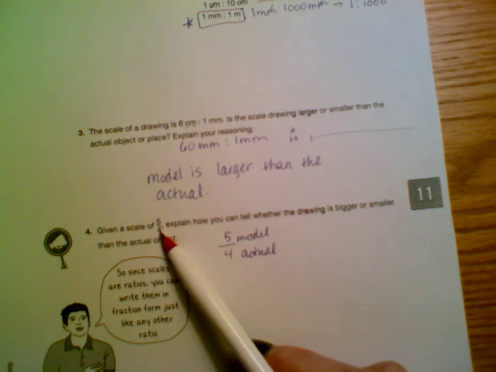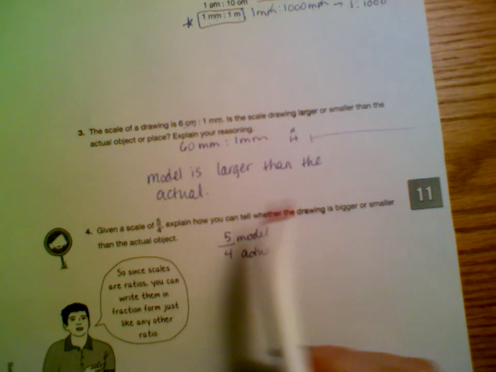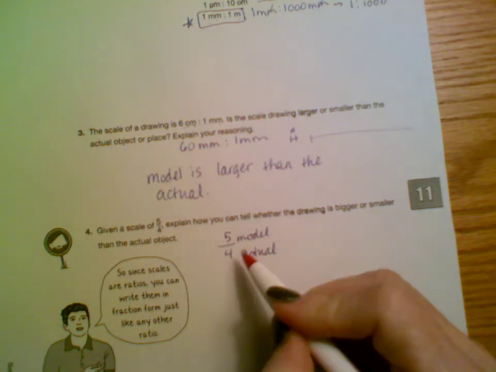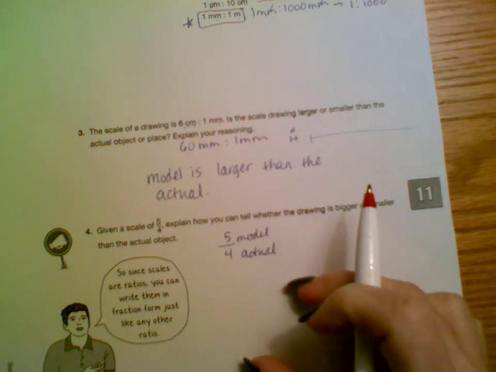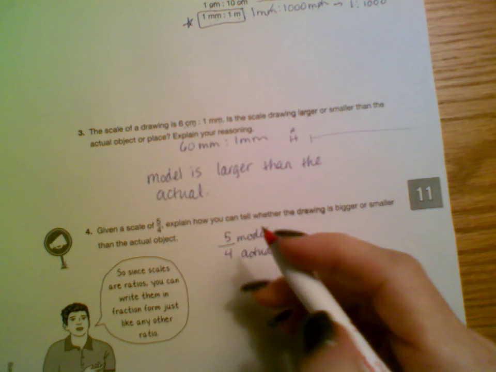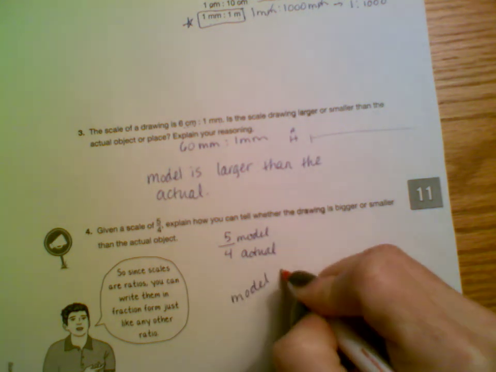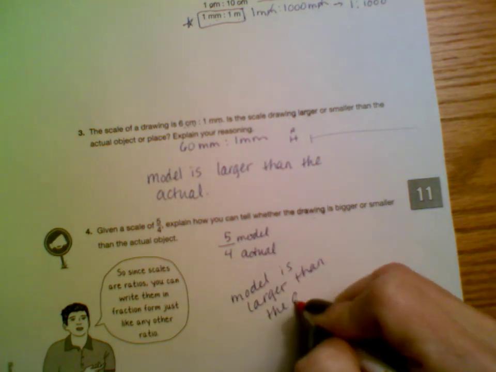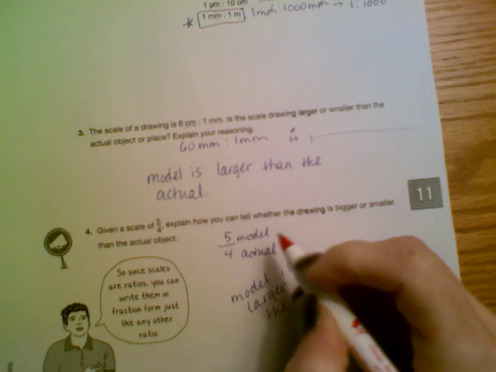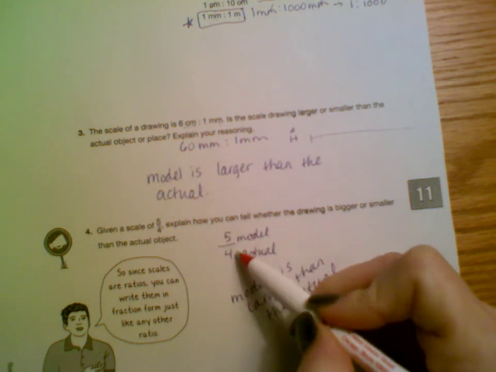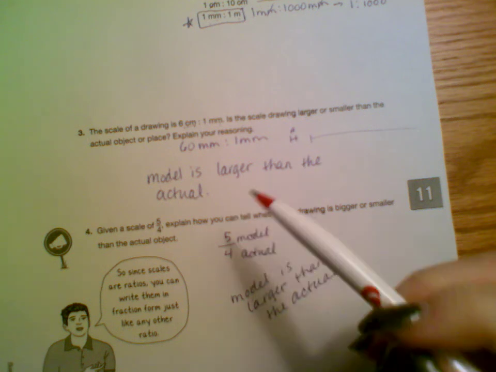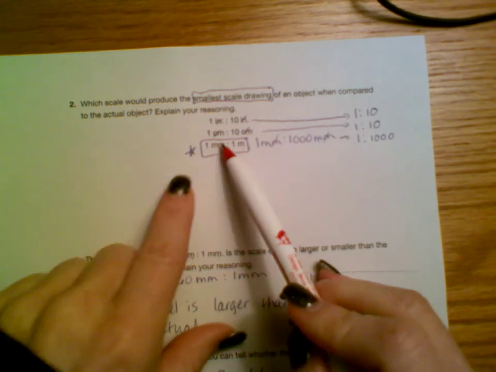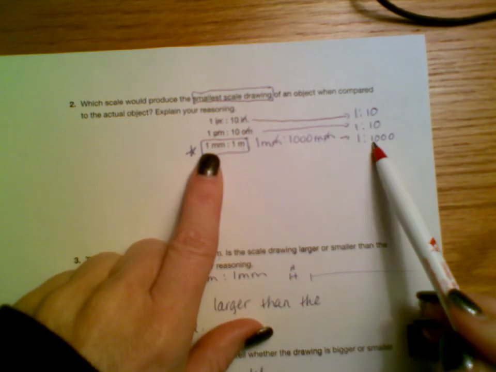Given a scale of 5 to 4, explain how we can tell whether the drawing is bigger or smaller. So again, 5 is the model, 4 is the actual. So for every 4 units in the actual, the model is going to be 5 units. That means my model is larger than the actual. It's really easy to do this when we either don't have units, because then I know the units are the same, or when my 2 units are the same. If they're different, like we had up here, we first need to make them the same so that we can make that comparison.